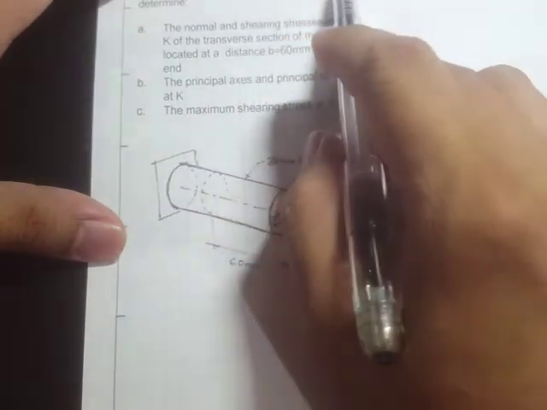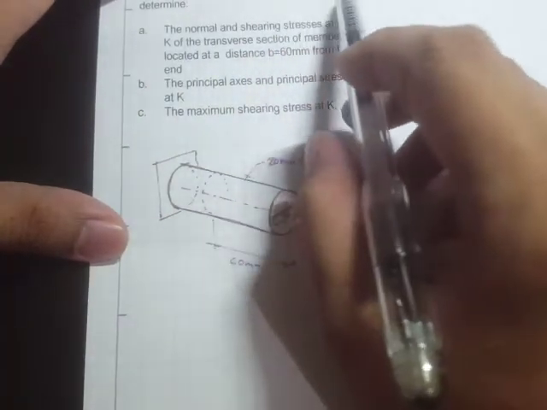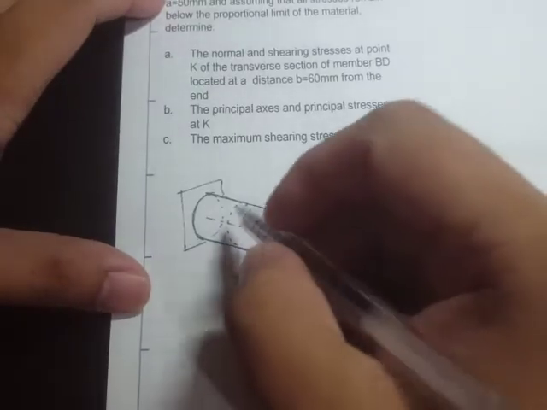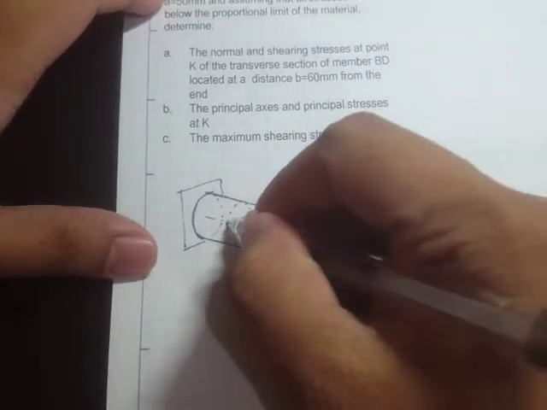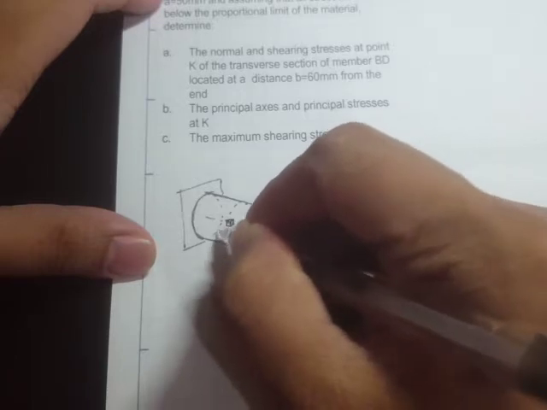and assuming that all stresses remain below the proportional limit of the material, determine the following. First, the normal and shearing stresses at point K. We have here the stress block right here. So the point K, this is it.